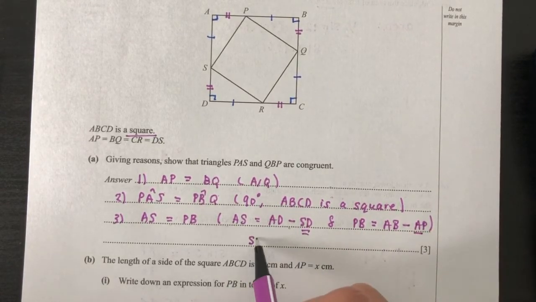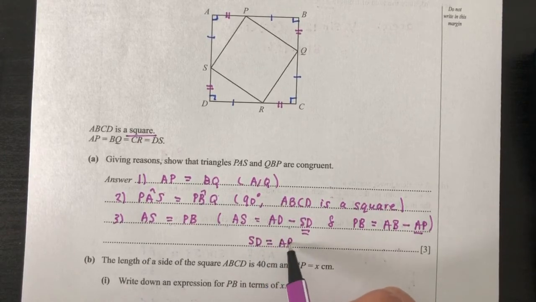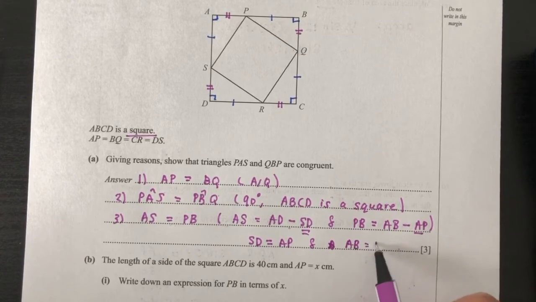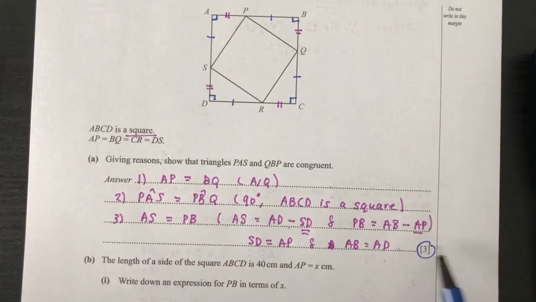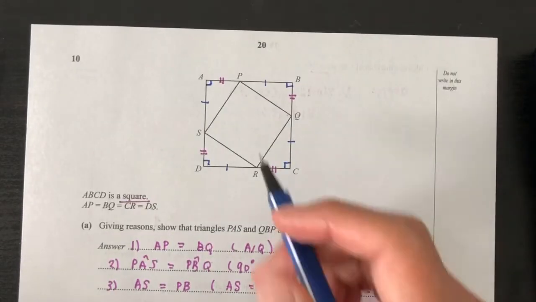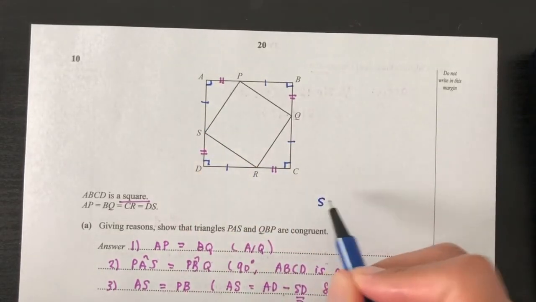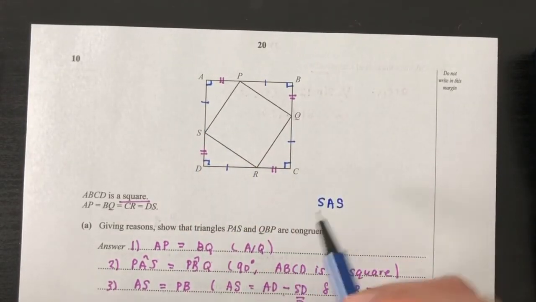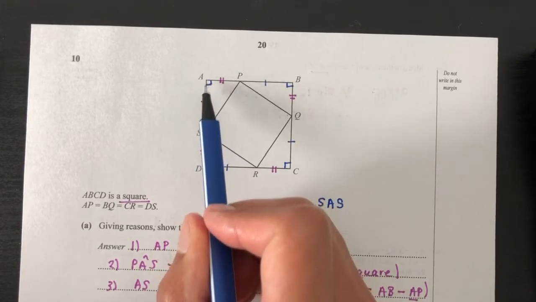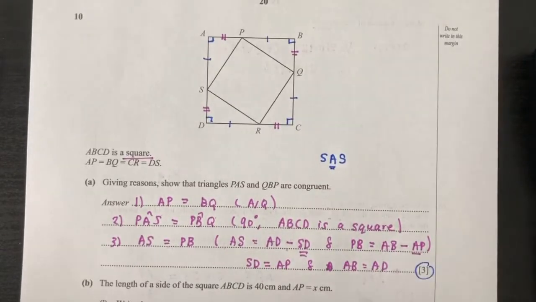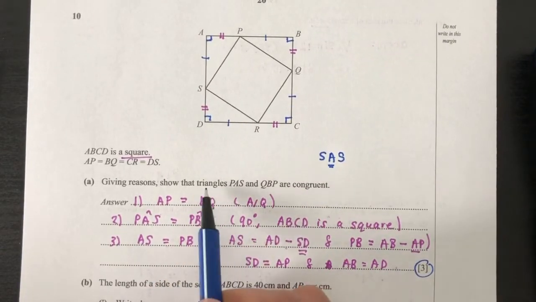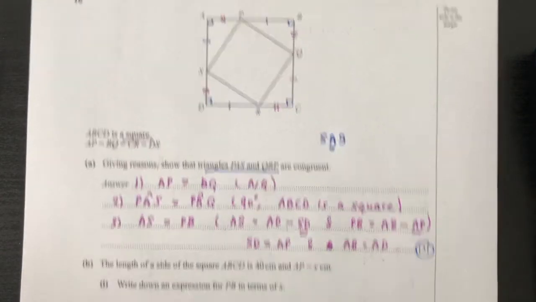And we know that these two are the same. We know that SD is equal to AP, and we know that AB is equal to AD. That's why we know that. So in this case, we have proven these 3 points for 3 marks. We have proven using the rule of side, angle, and side. Basically, we have proven this side and the angle in between are the same. So by SAS, these two triangles are congruent. So 3 points for 3 marks.